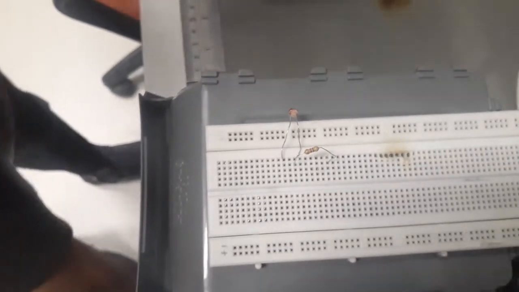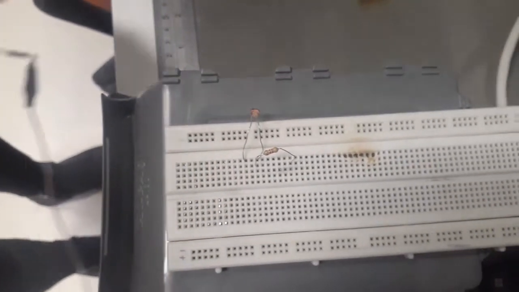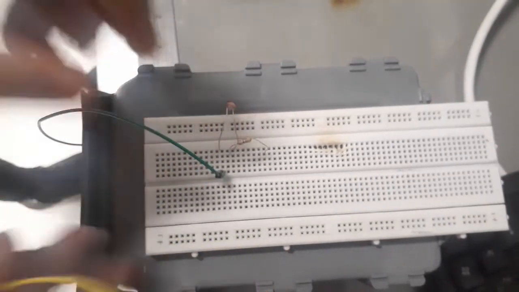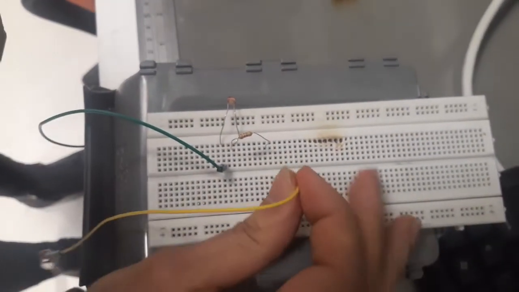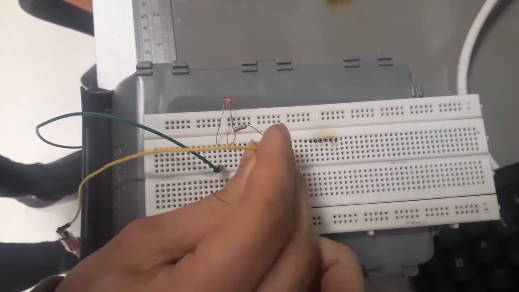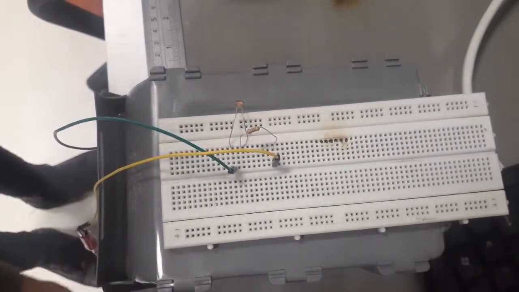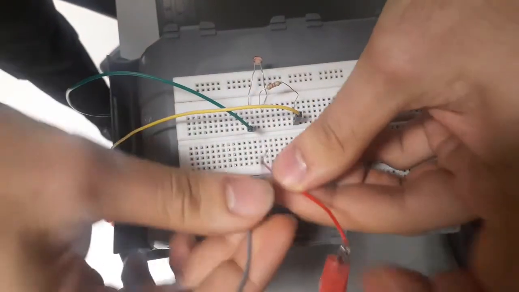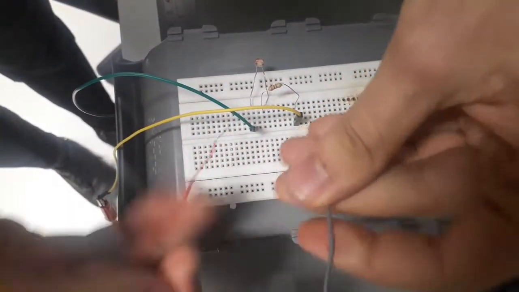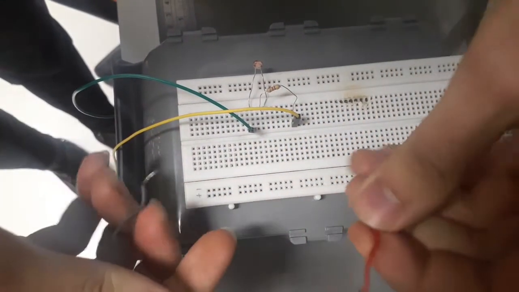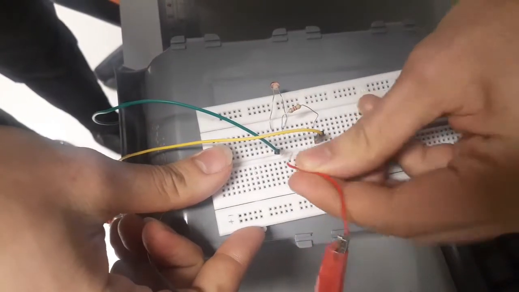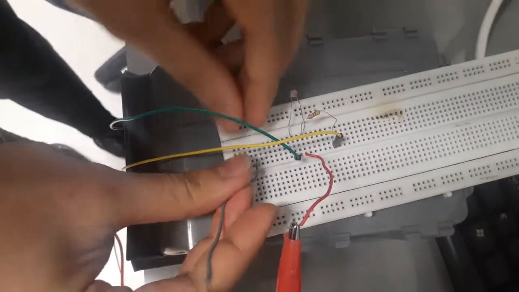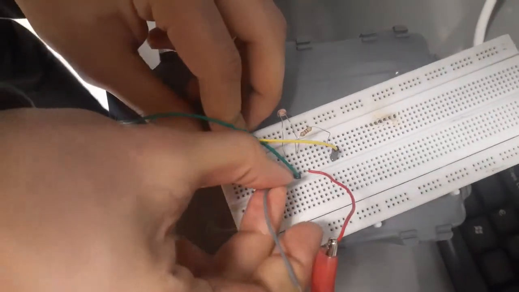So let me do the connections. Here is our power supply. And these are the probes of our multimeter. Let me do the connection right. And the last probe is up here.